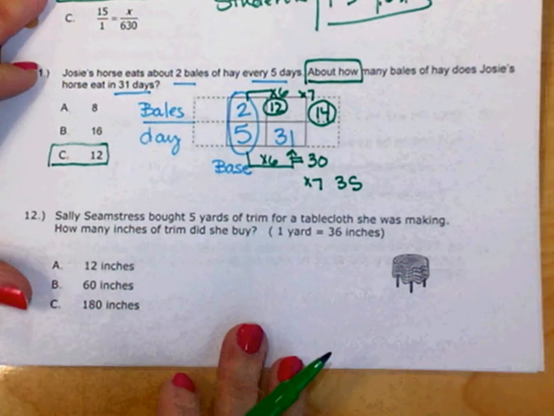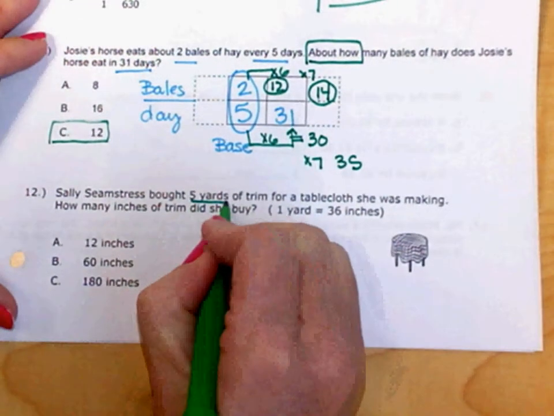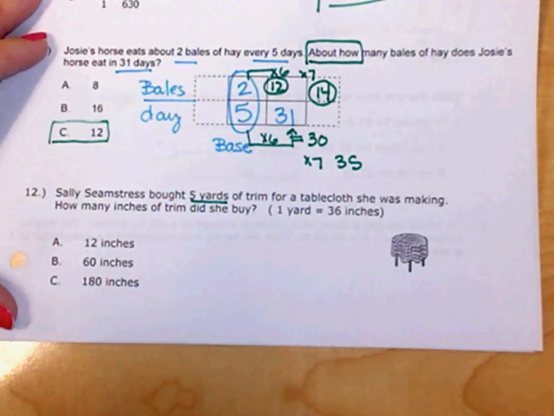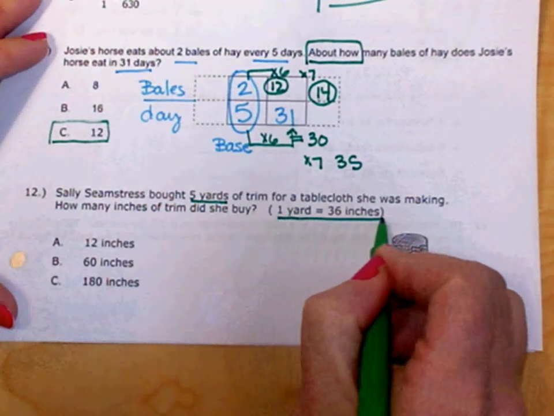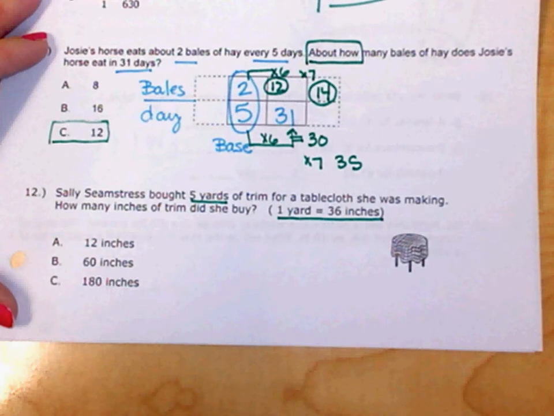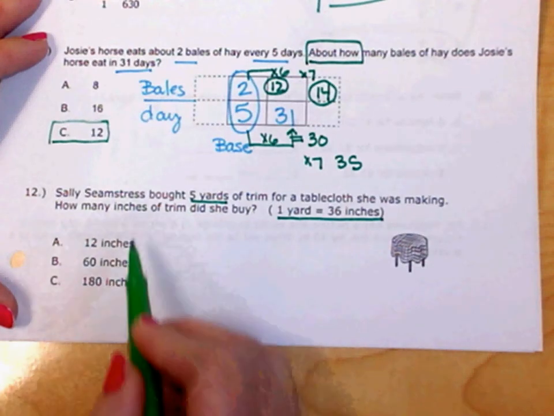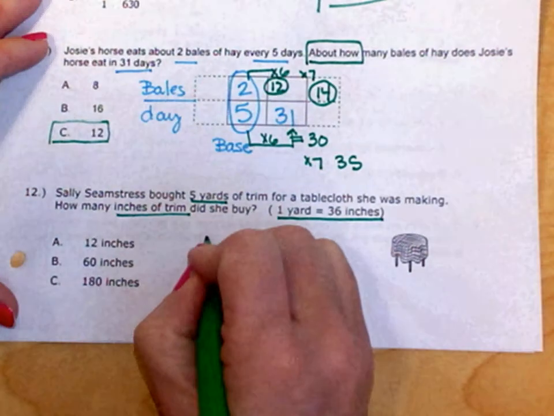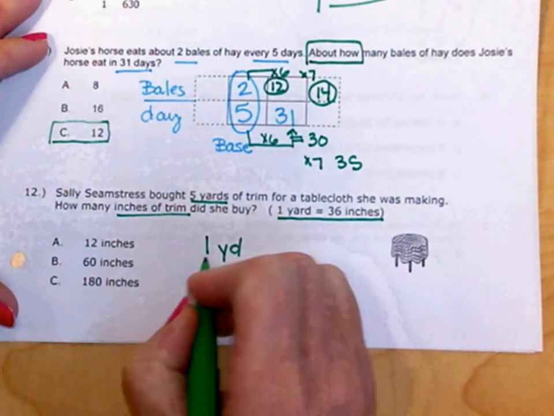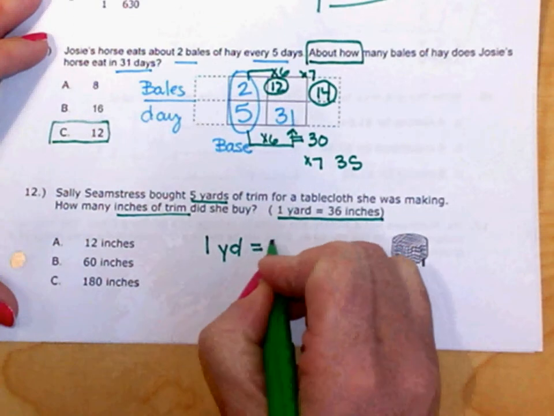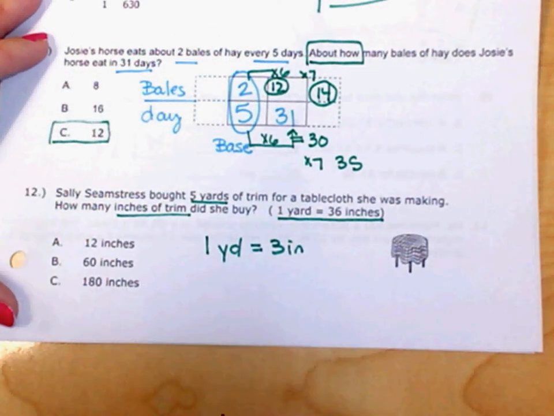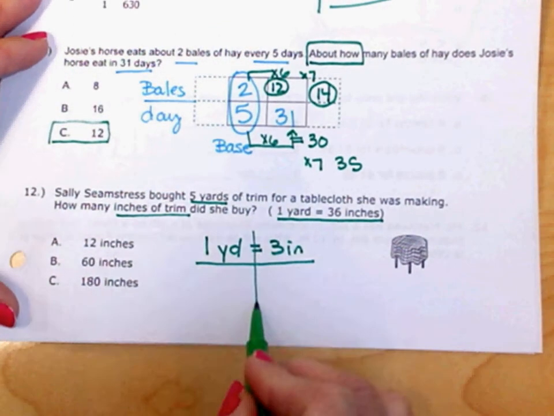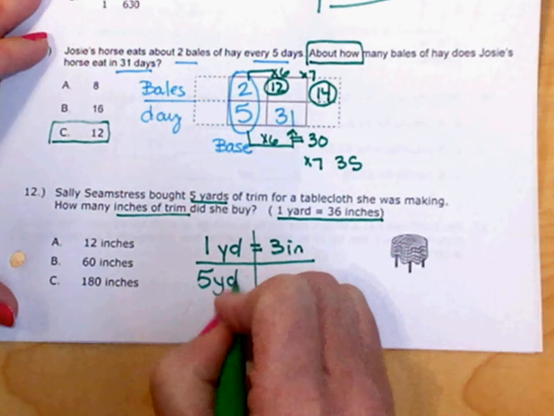And number 12, we are looking at our 5 yards of trim and making this tablecloth. It tells me a little scale down here. It's 1 yard is 36 inches. So I'm just looking for how many inches of trim that I would need to buy, because I want to scale it up from yards to inches. So I have 1 yard is the same as 36 inches. So I'm going to build my table and say, but I have 5 yards.